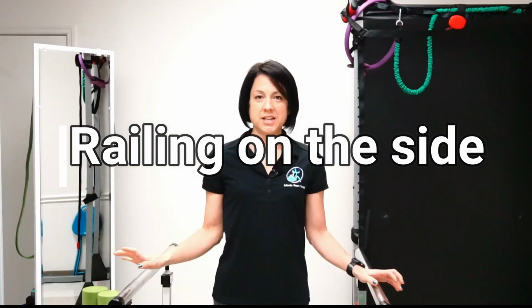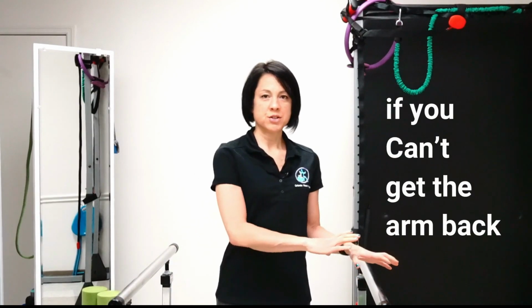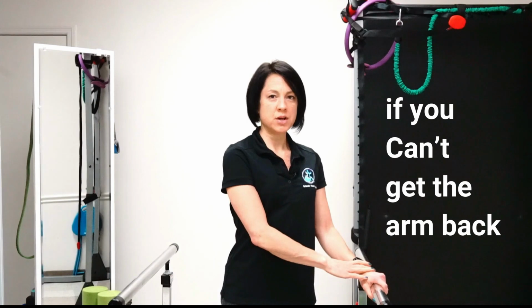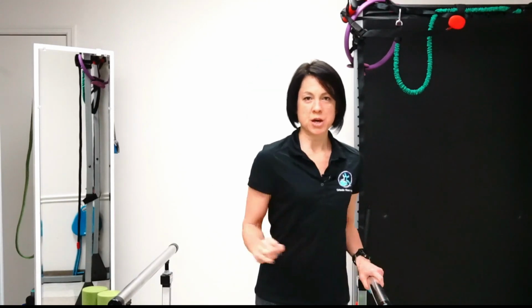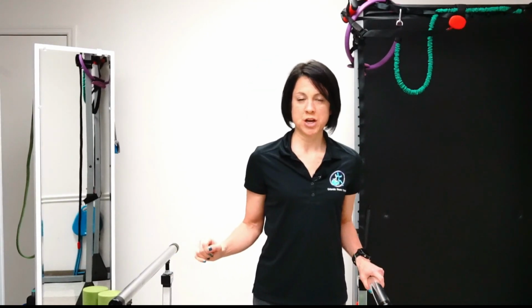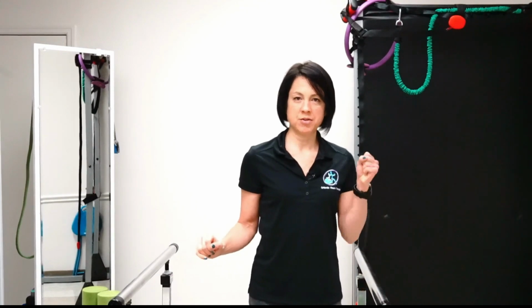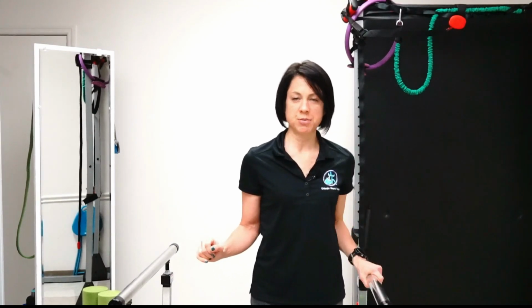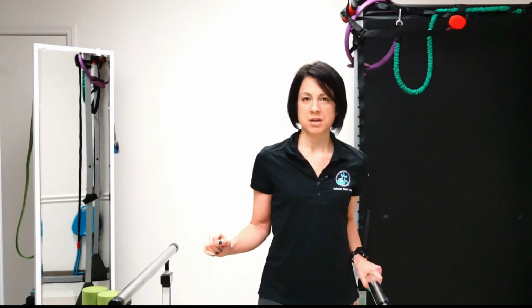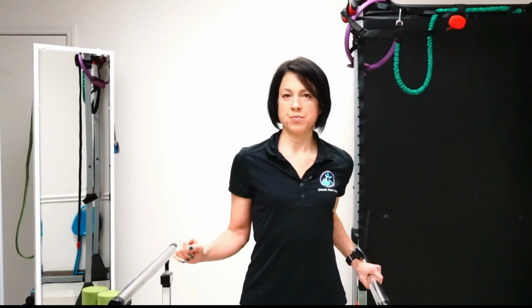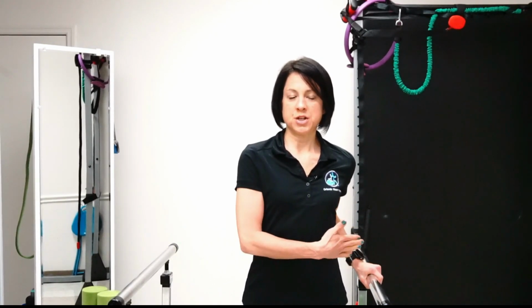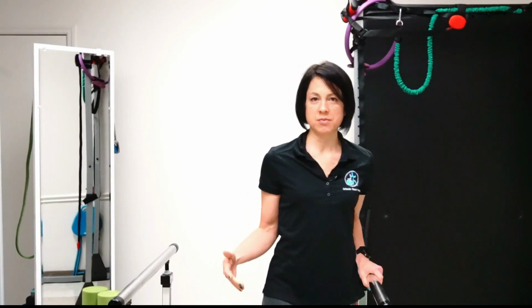Again, if you can stand, and only if you can stand, you can also take that hand and put it on the railing this way. And if you need to, strap it down to that blue strap. But a lot of times, again, the hand is fisted, so your hand might just actually stay on there, and then you just lean forward. And that again is stretching that arm back into extension.